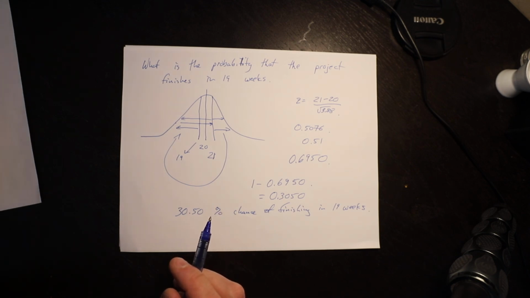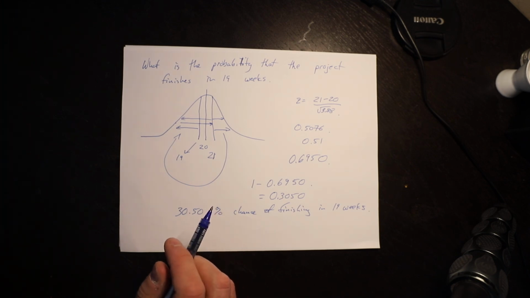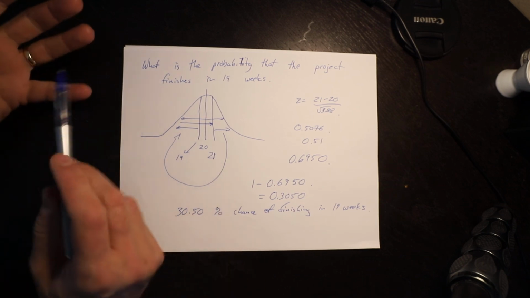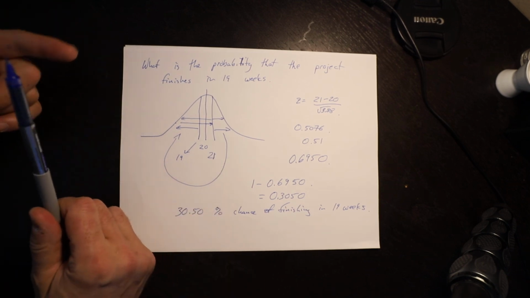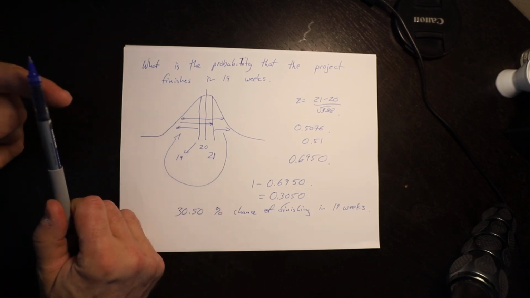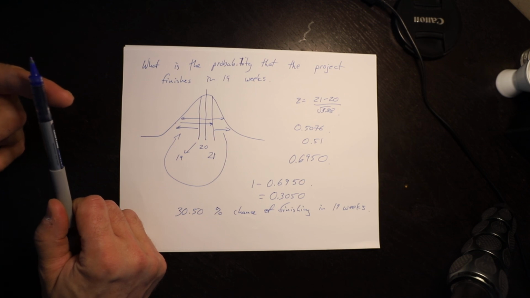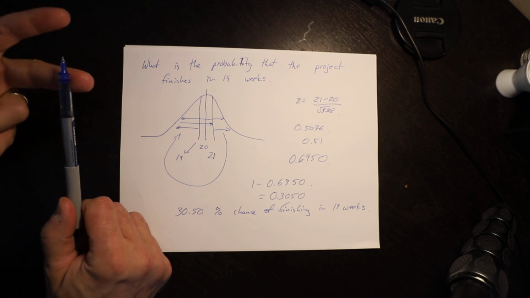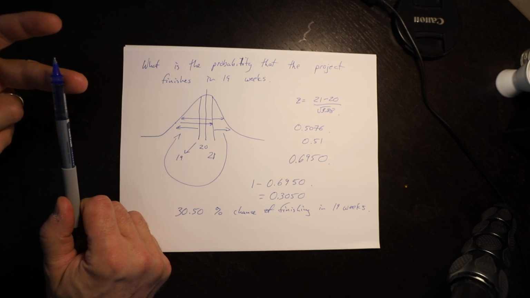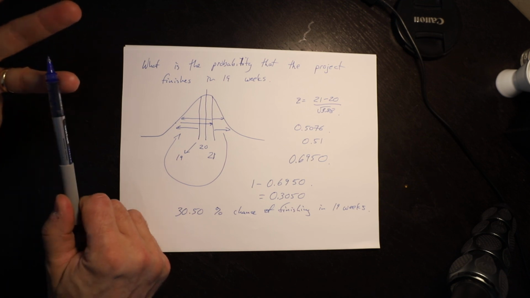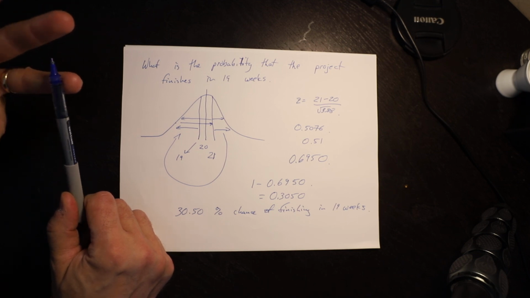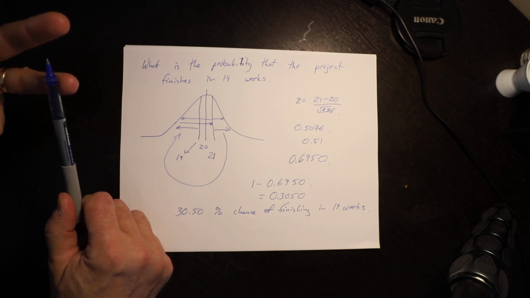So that's the process for doing problems with uncertainty relative to project completion time. Let's go back and just review what you have to do. A, calculate the expected completion time of each individual task. B, calculate the variance of completion time for each individual task. Draw the project network and determine the critical path. Sum the variances of the tasks on the critical path to come up with project variance.